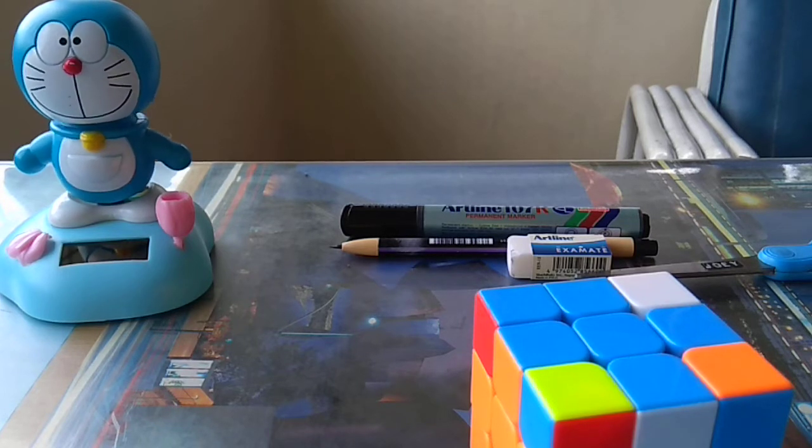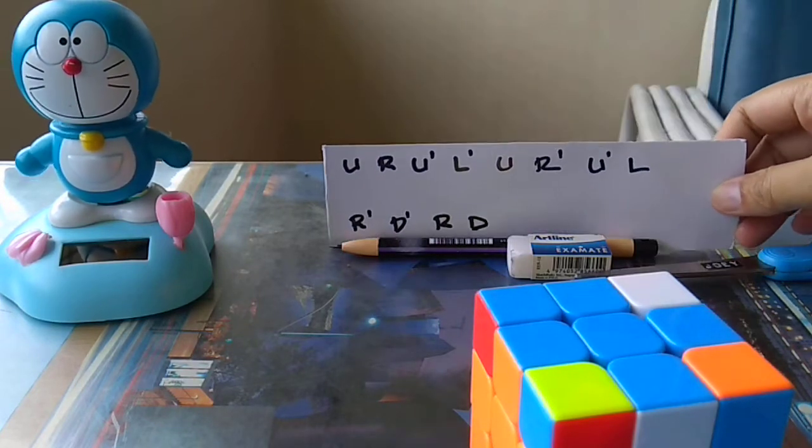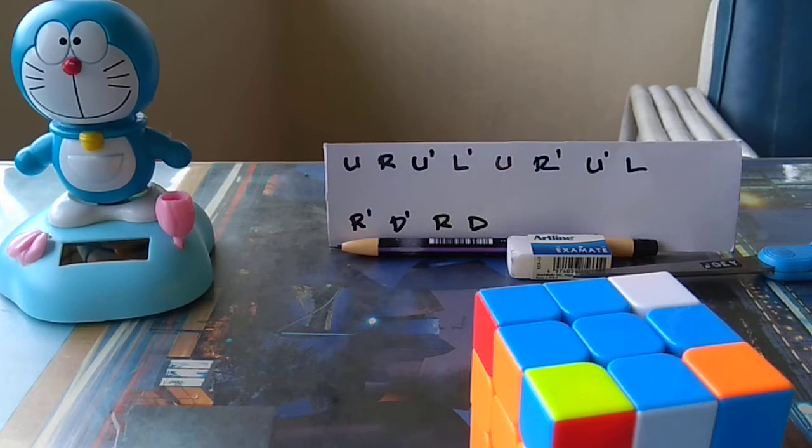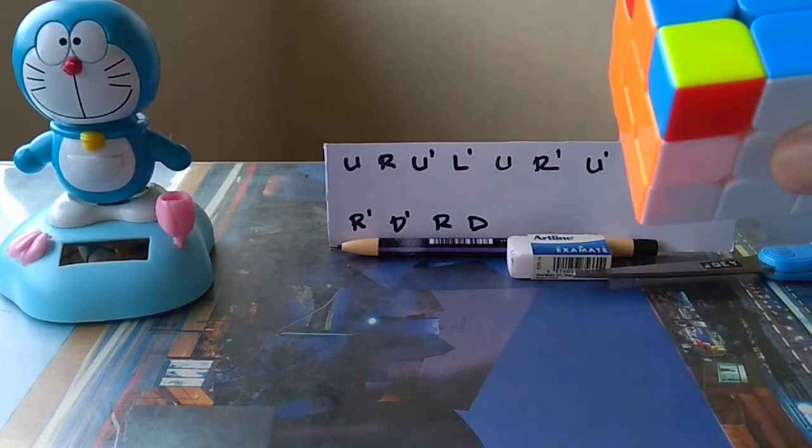So picking up from this one yesterday or early this morning, that's the algorithm. We have U, R, U prime, L prime, U, R prime, U prime, and L. So here's my cube.